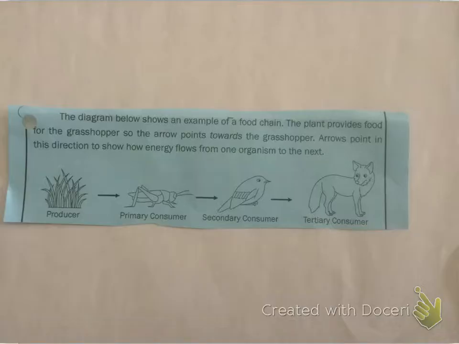So let's first take a look at what we see when we look at a food chain. So this is an example of a food chain. And as we look at a food chain, we're going to see that it's a linear flow that exists as we move from one side of our chain to the other.